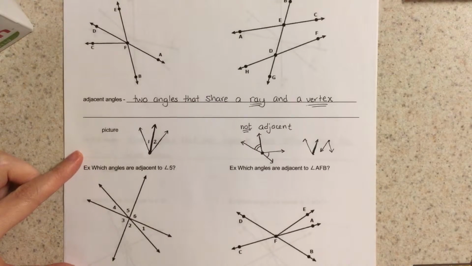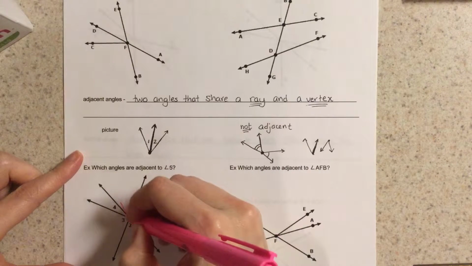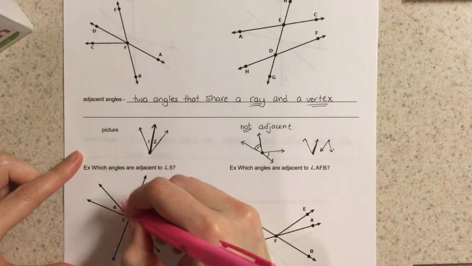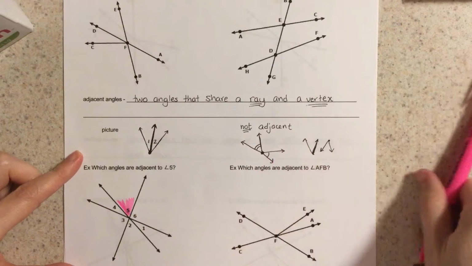If you look at the example, it says which angles are adjacent to angle 5. So for these types of problems, you just want to find your angle 5. It's the one with the number 5 in it. And then you want to see what angles are adjacent to it. And another way to think of adjacent is that they're touching.